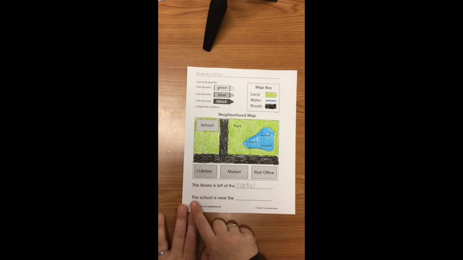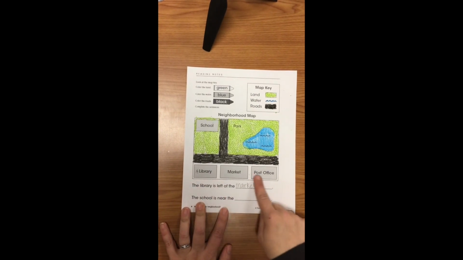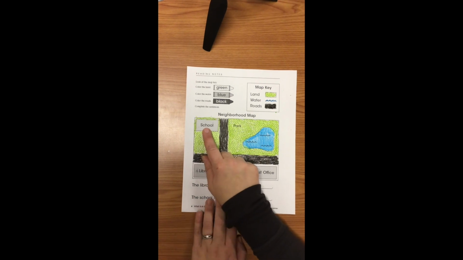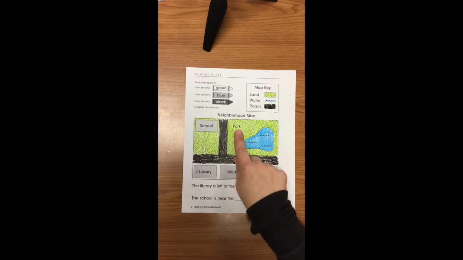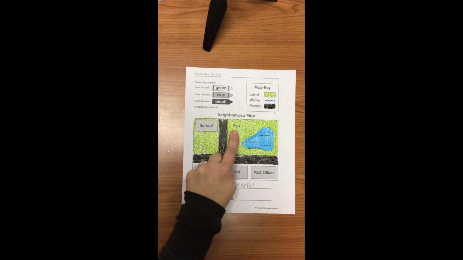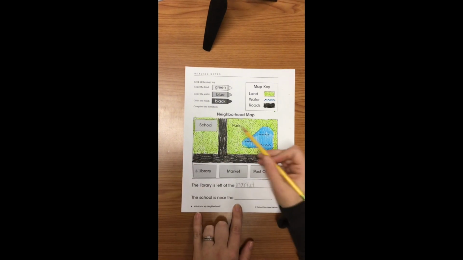This sentence says the school is near the school. Right up here. What did we say the school is near? Who remembers what this word is? Shout it out. Park. That's correct. The school is near the park. Don't ask anyone how to spell it. It's right here for you. So you're going to look and write it.